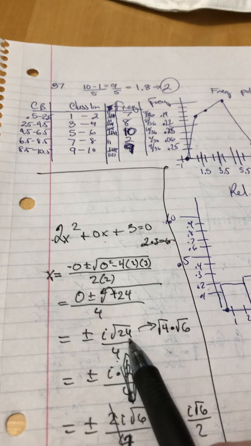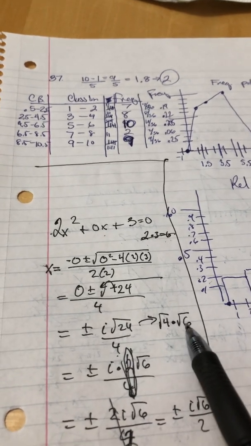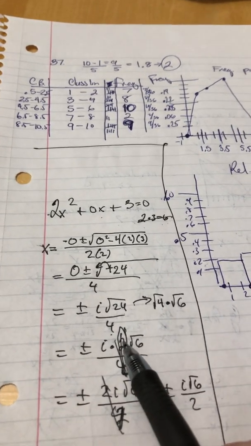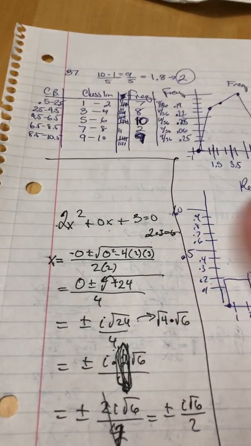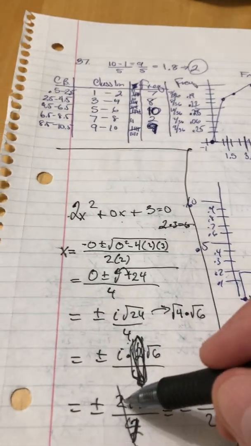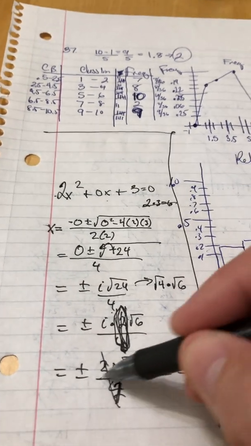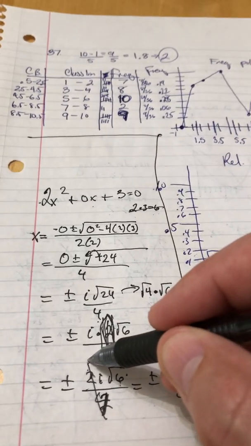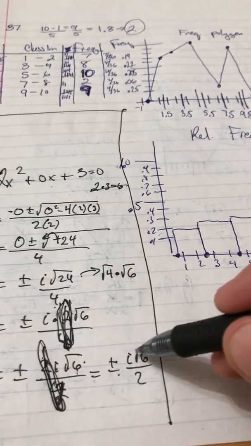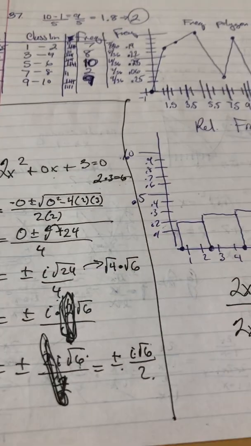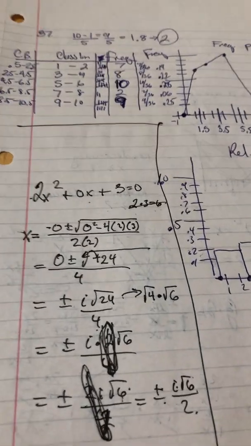Okay, square root of 24 breaks up into the square root of 4 and the square root of 6. Square root of 4 is 2. And if you'll notice, I have this 2 over 4. And before we deal with that, we generally write it 2i square root of 6 over 4. These two will reduce, and so we're left with plus or minus i times the square root of 6 over 2. Now you didn't have to do the quadratic.